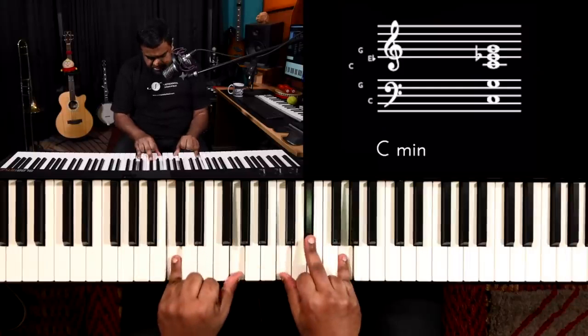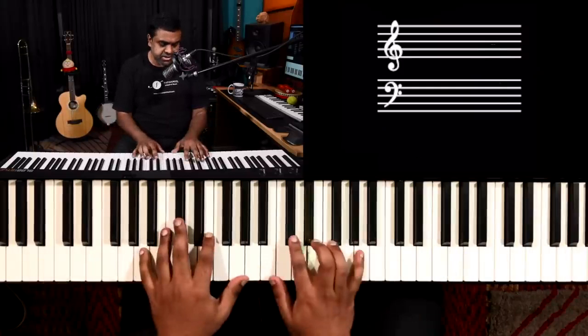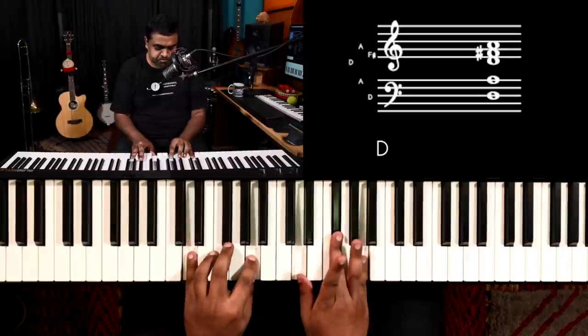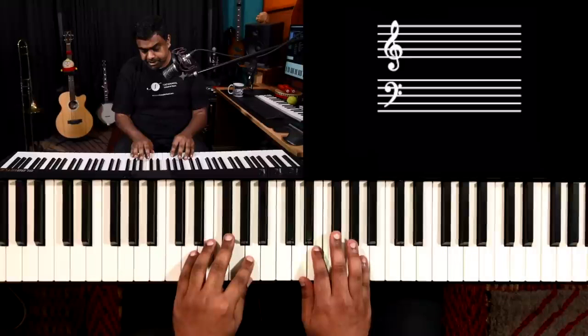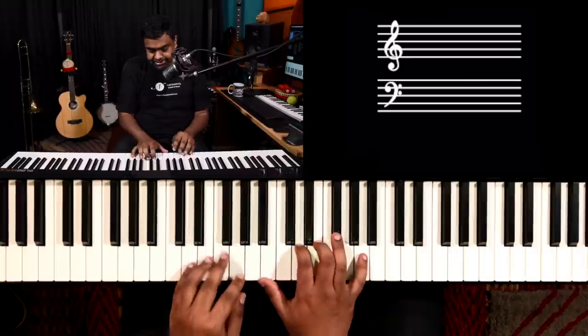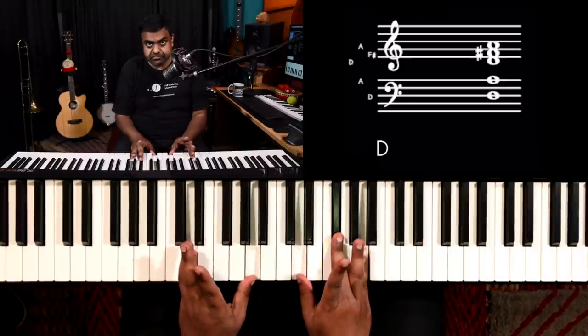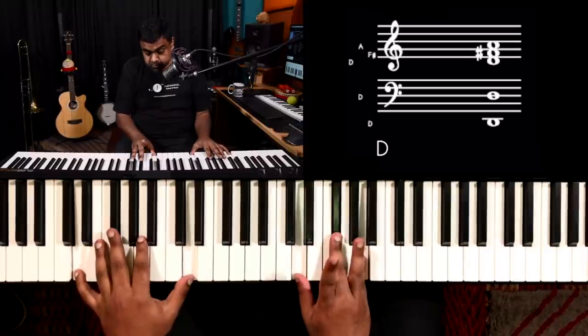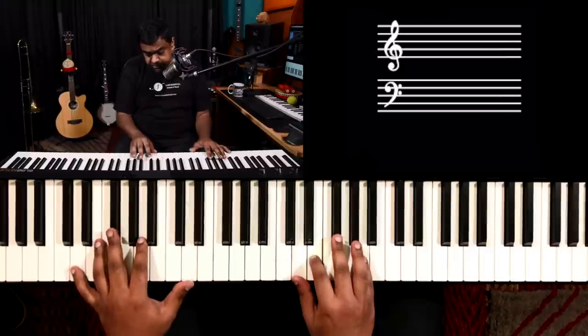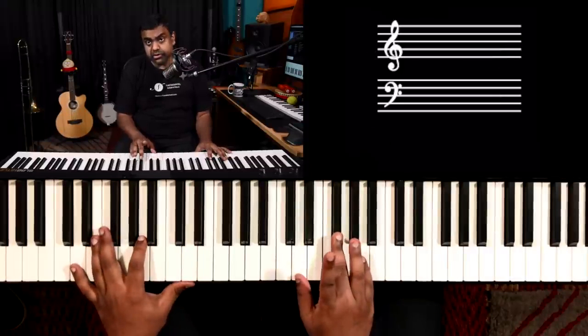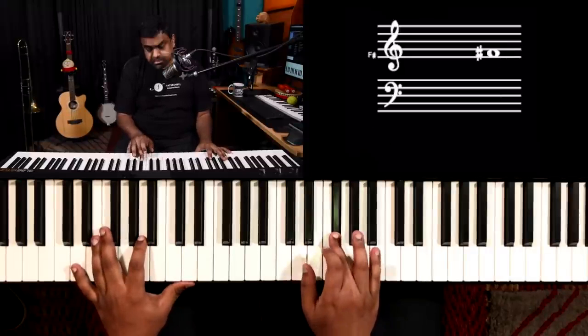So if you have, okay, let's go to major. So now if I have D major, this is how you can approach a hammer-on technique to play the D major chord. Instead of going like vanilla D major, you go that way. So I'm only sliding one note, that's E to F sharp.